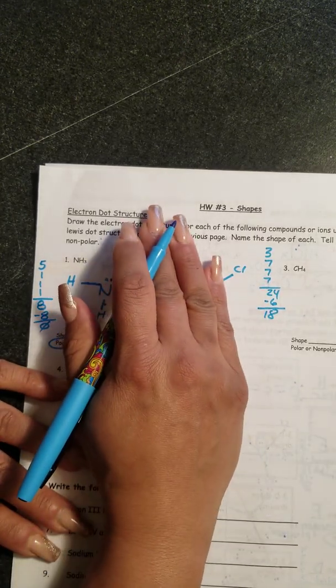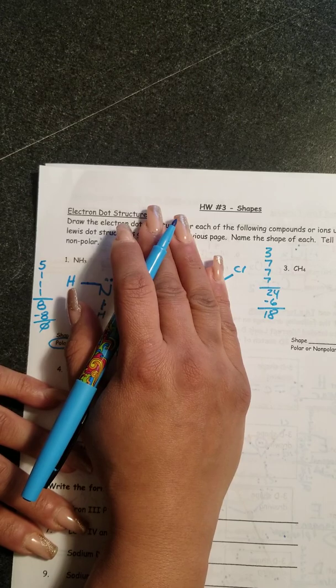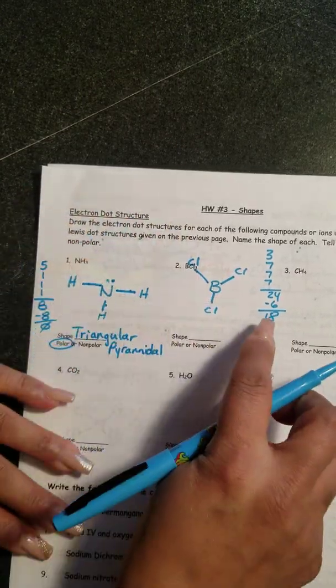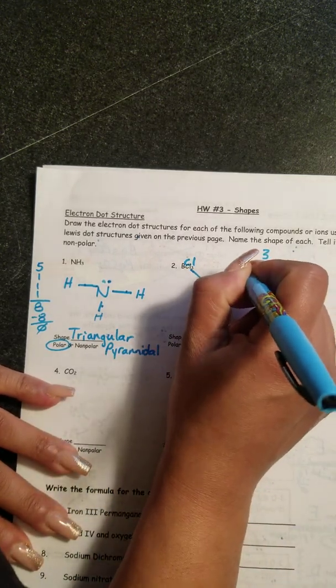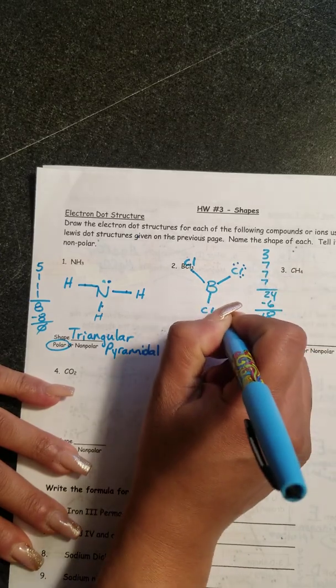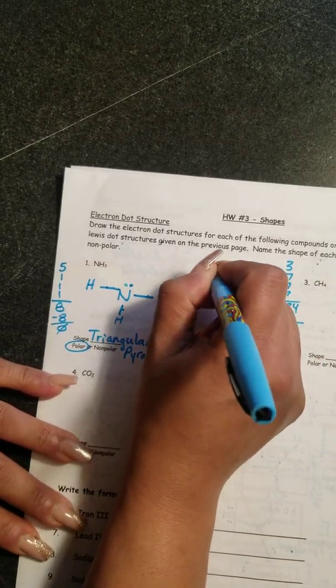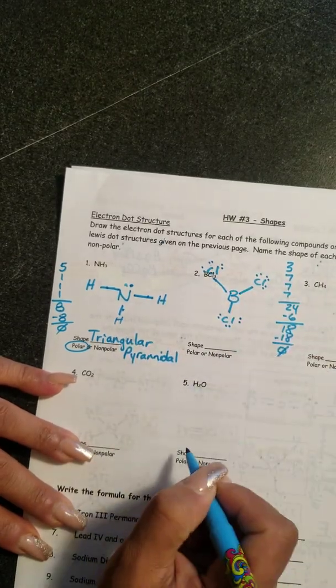Now the chlorines, if you look at them individually, this chlorine only has 2. So he needs 6 more electrons so he can be happy. The same thing with all of them. I need to use up 18 electrons. So let's do that. 1, 2, 3, 4, 5, 6, 7, 8, 9, 10, 11, 12, 13, 14, 15, 16, 17, 18. Take away 18 equals 0.